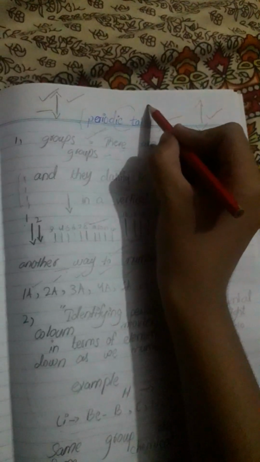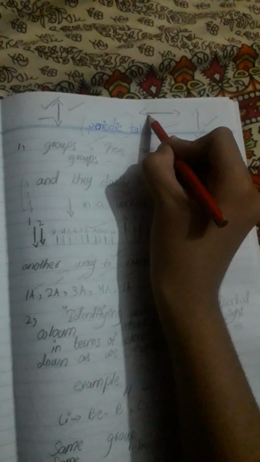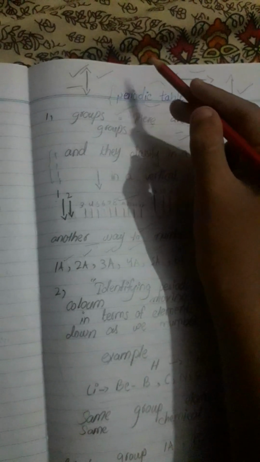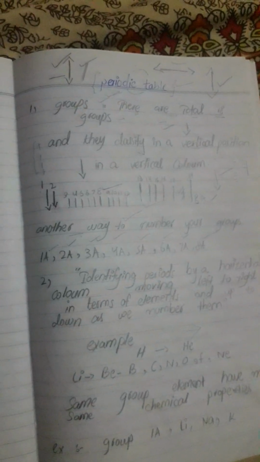What are groups? There are in total 18 groups and they are classified in a vertical position. If you don't know what a vertical position is, you can recognize it from my video as I am recording it in a vertical position. If you see this arrow, or simply I can draw it right here, this is a vertical position, and this is how you classify a horizontal position, right? If you play a battle royale game such as PUBG, that is in a horizontal position. Meanwhile, if you are watching TikTok or Instagram reels, that is in a vertical position. That's how you classify such things.